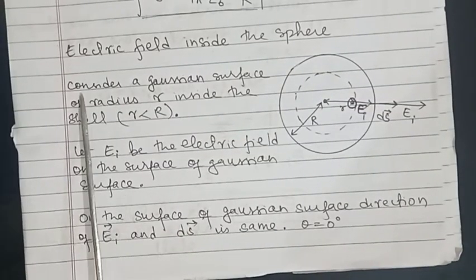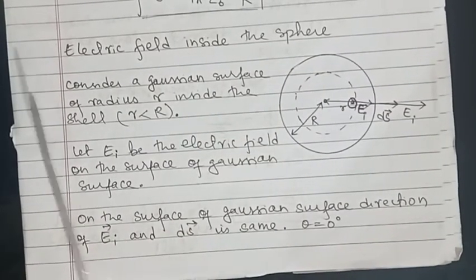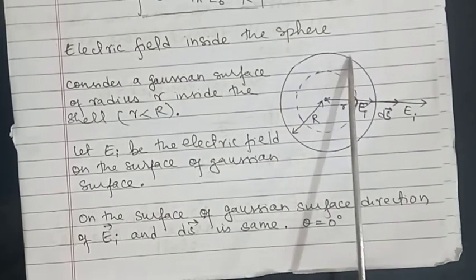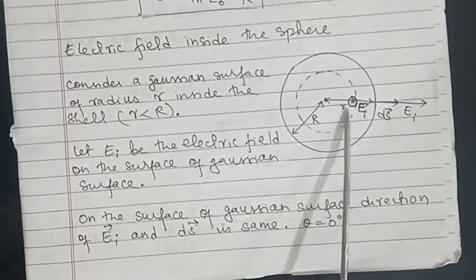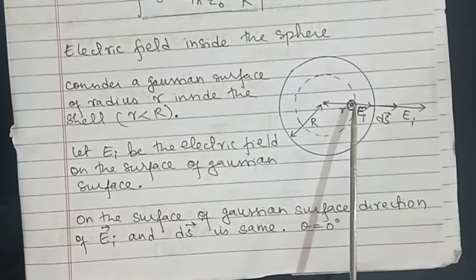Now third case, electric field inside the sphere. So for that I take the Gaussian surface inside the sphere. So this is our charged sphere with charge q, and our Gaussian surface is inside the charged sphere, and the radius of the Gaussian surface is small r. So similarly I'll take a small area dS on the surface of the Gaussian surface, and out here I'm considering the electric field, and the area vector is in the same direction. So theta is equal to 0.